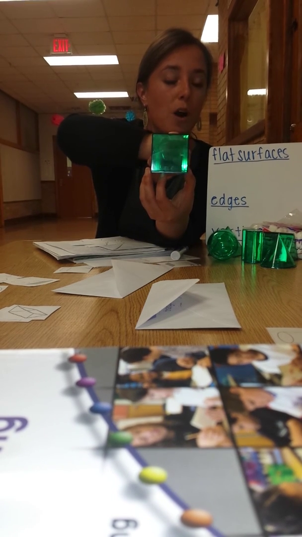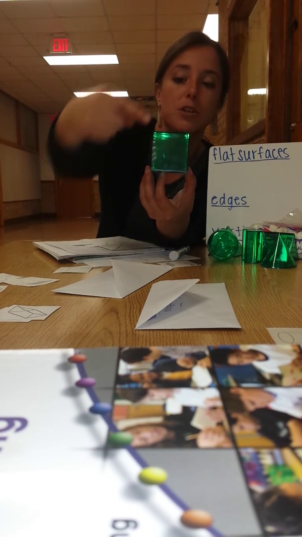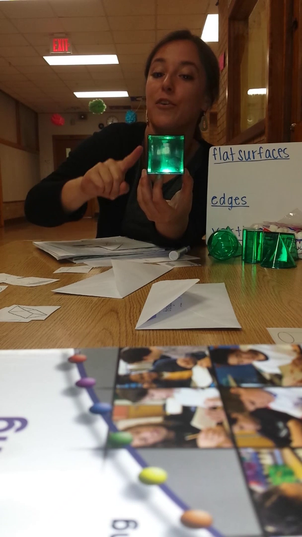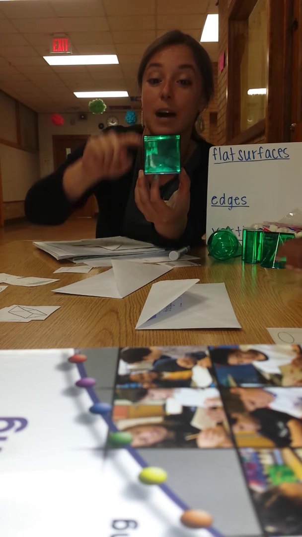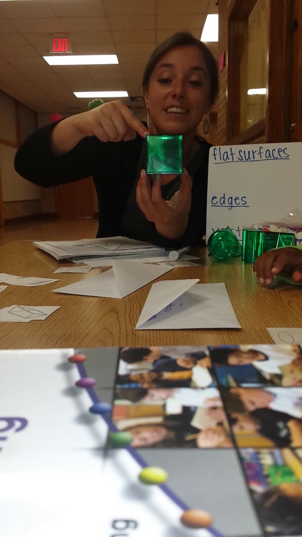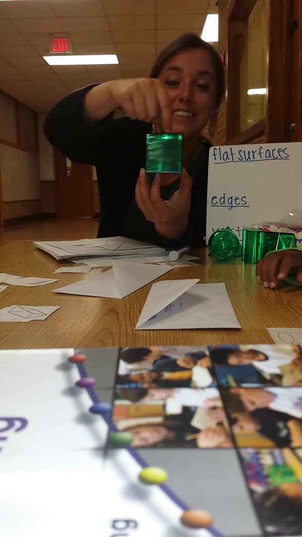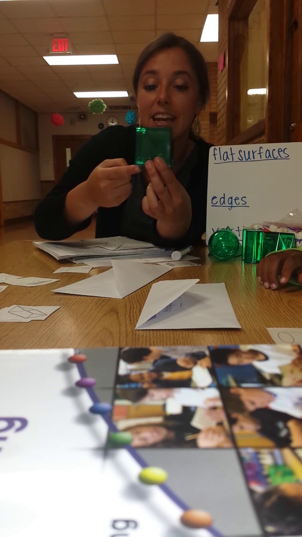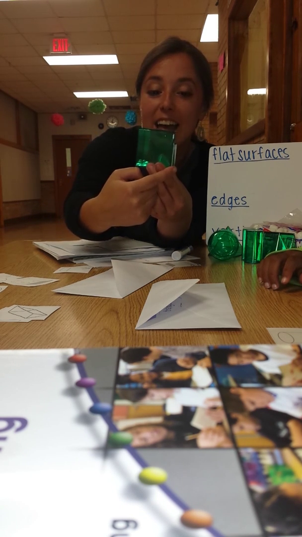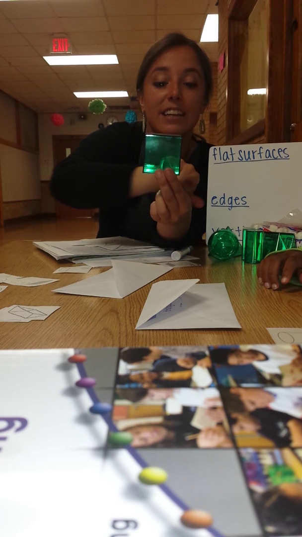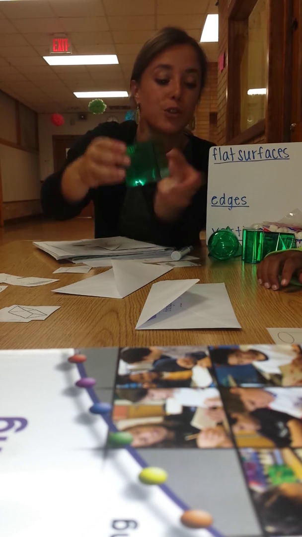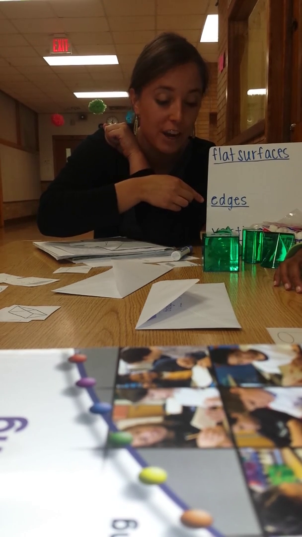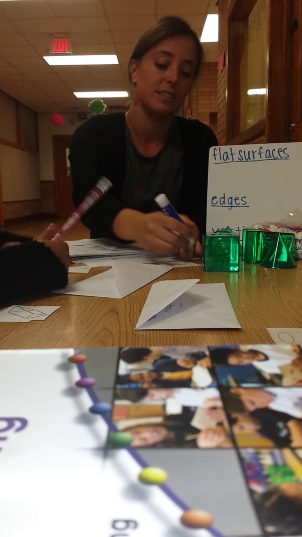Let's do the sides. 1, 2, 3, 4. Now we got to do the top. 5, 6, 7, 8. Now we got to do the bottom. 9, 10, 11, 12. So we're gonna write E for edges and 12.